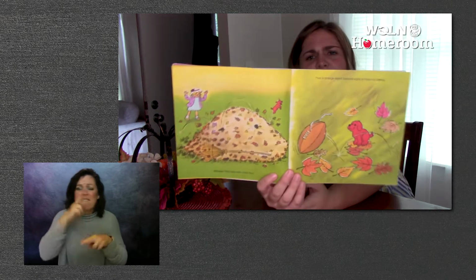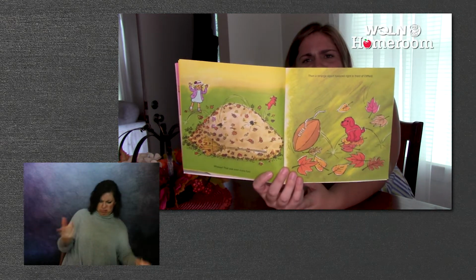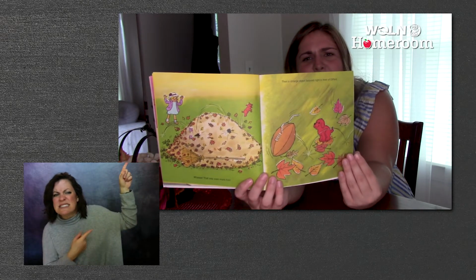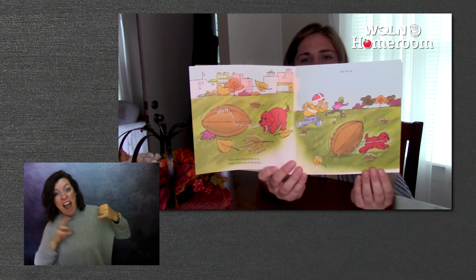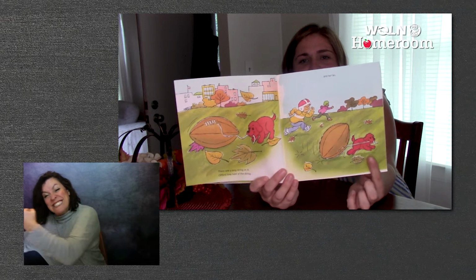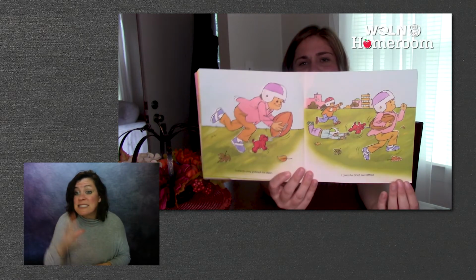Then a strange thing bounced in front of Clifford. What is that strange thing bouncing in front of him? Doesn't look so strange to me. There was a long string on it, and Clifford took a hold of the string, and he ran. Uh-oh, he's running with that football. Suddenly, a boy grabbed the object, and I guess he didn't see Clifford.